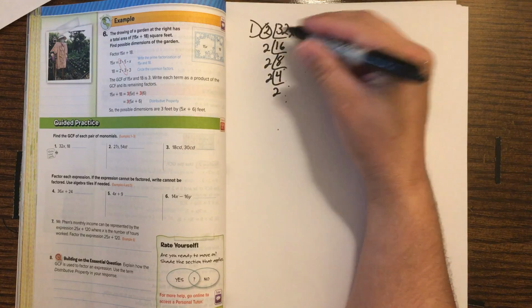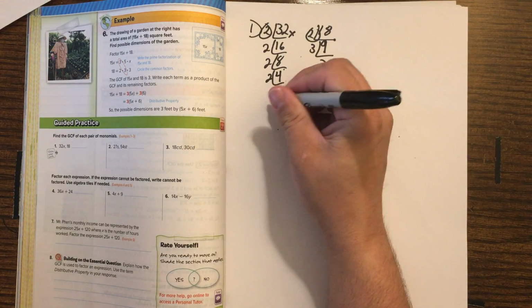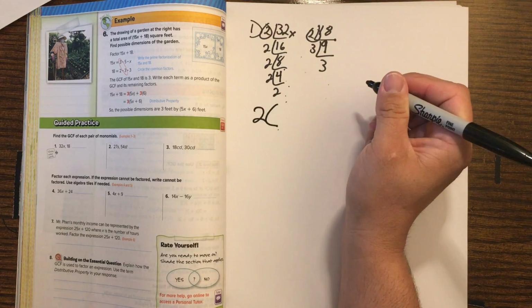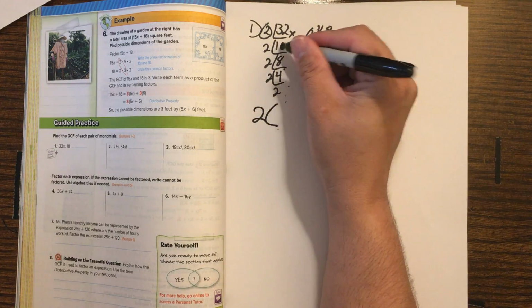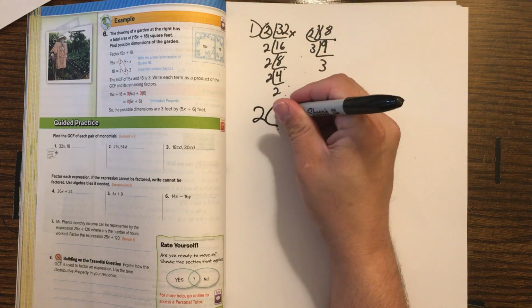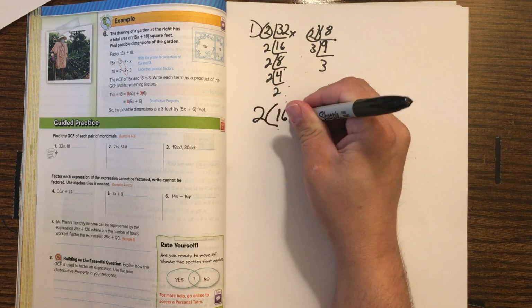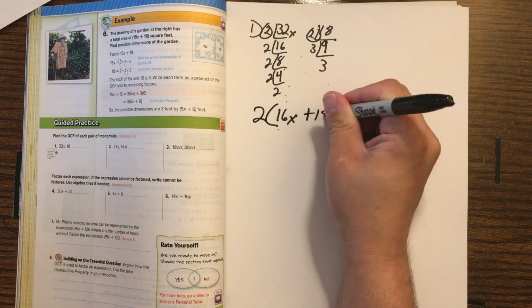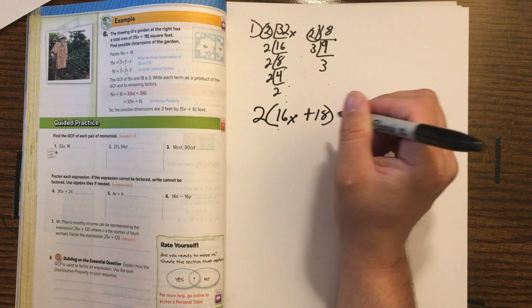So the thing you can pull out of both of these is 2. On number 1, that is going to be 2 that we're taking out. And that's going to leave me with 16x, because when I took 2 out, it leaves me with 16x plus 18. Okay, 2 times 16x plus 18.